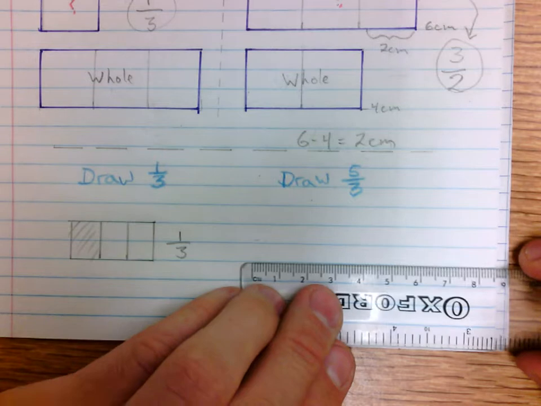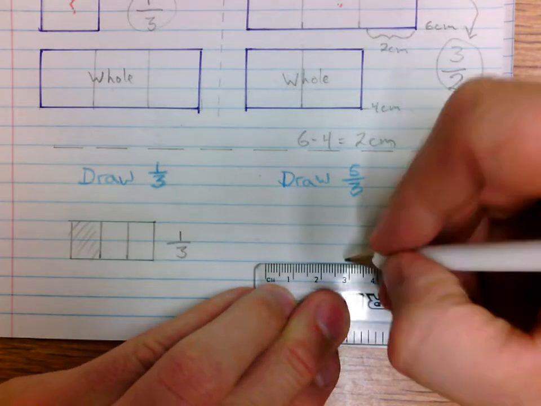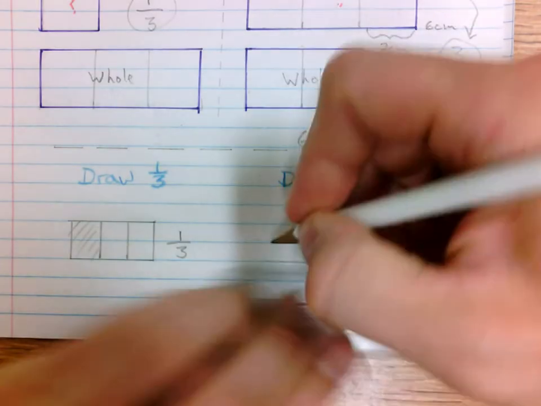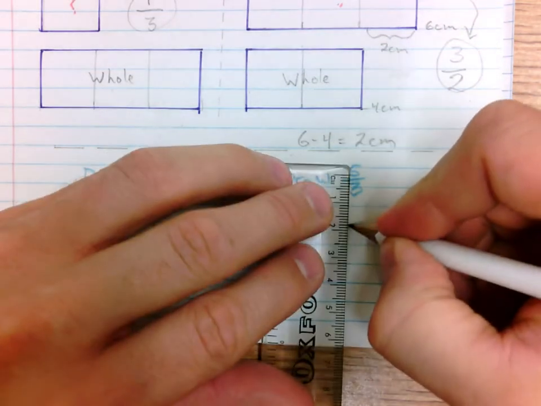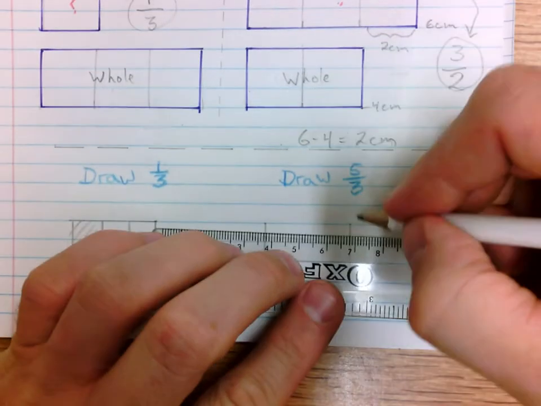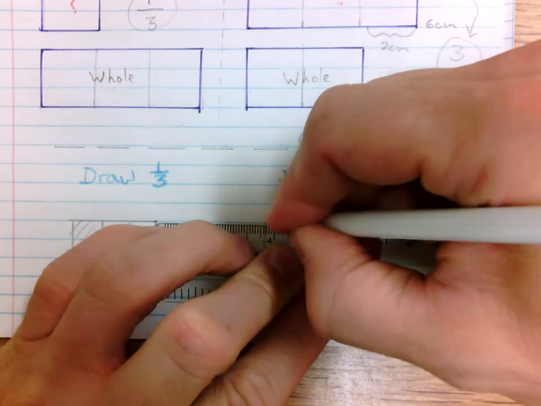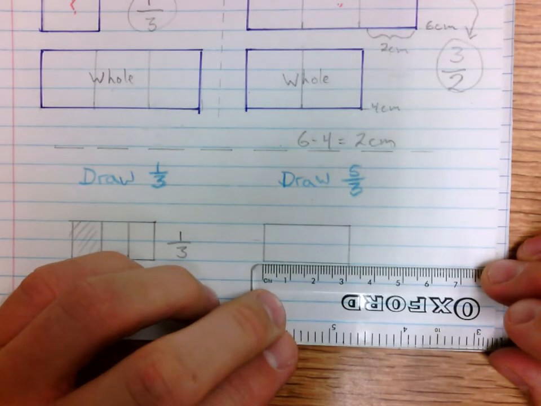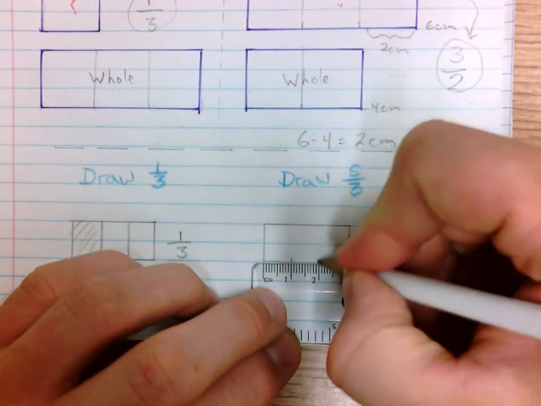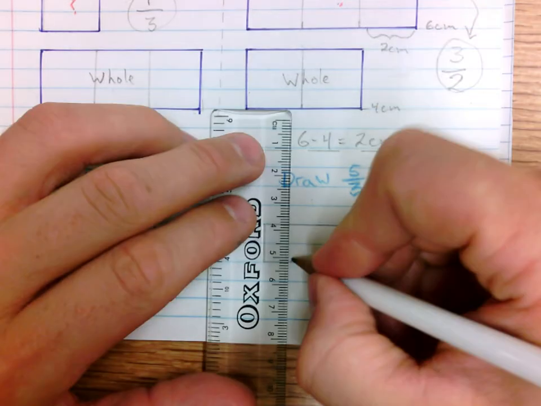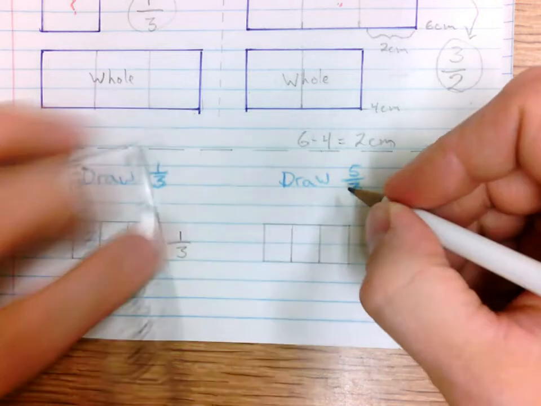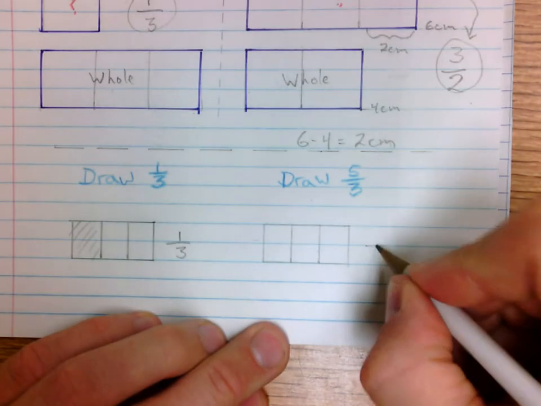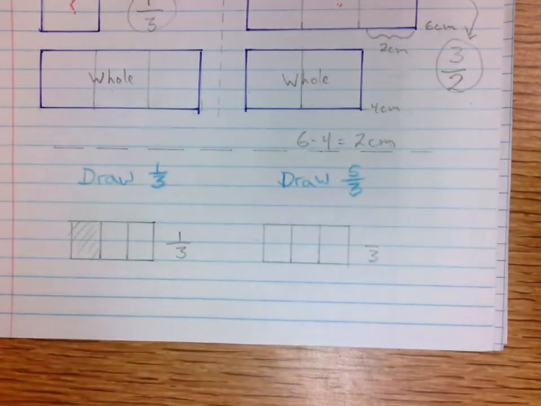So again, we're going to start off by doing thirds the same way we did in the previous example. Easiest way to do that is a box 3 centimeters long. If it was fourths, do a box 4 centimeters long. The simplest way. Okay, so here we have thirds.